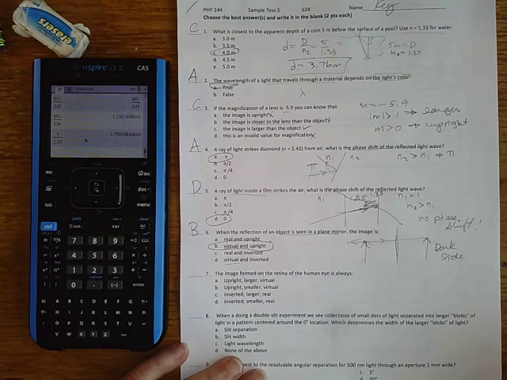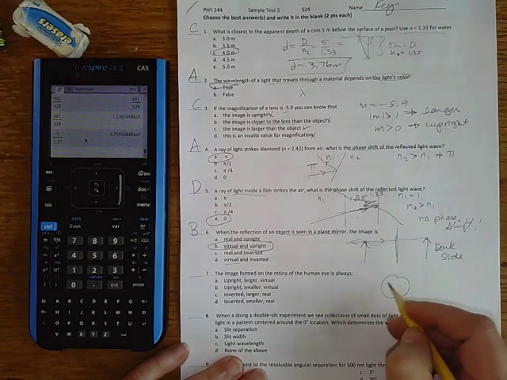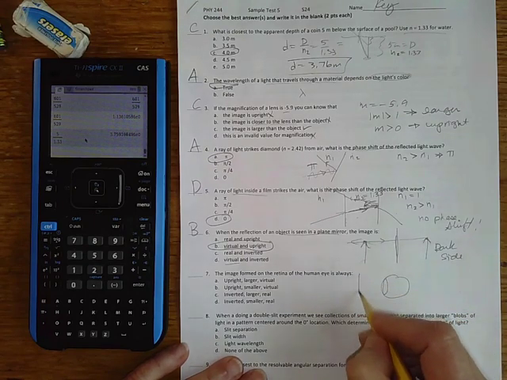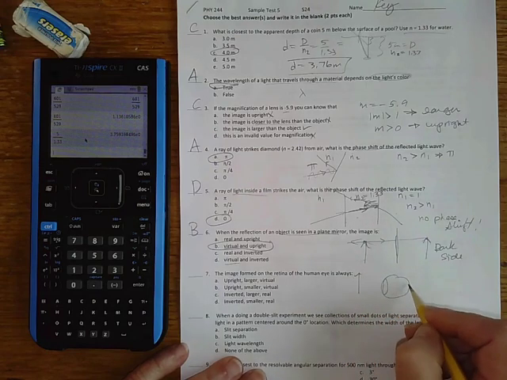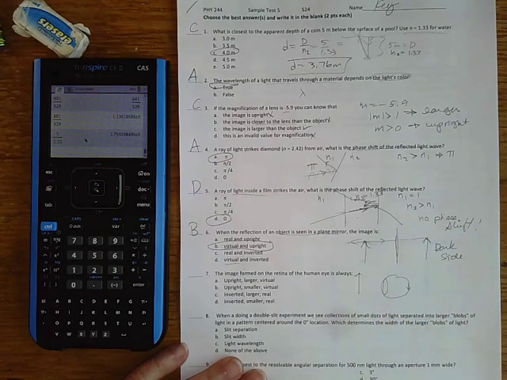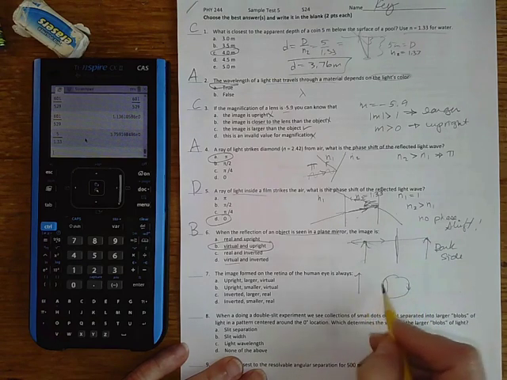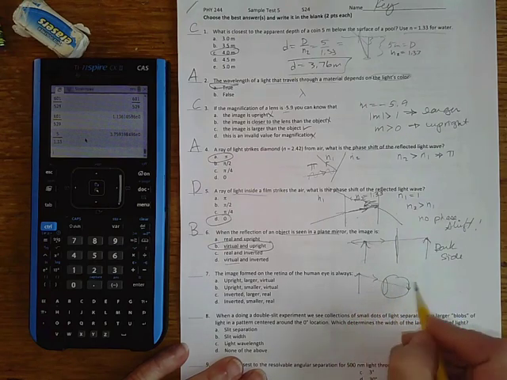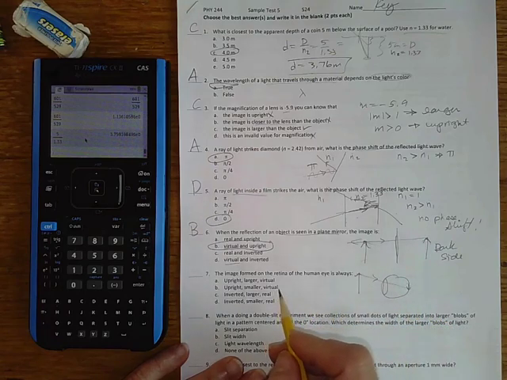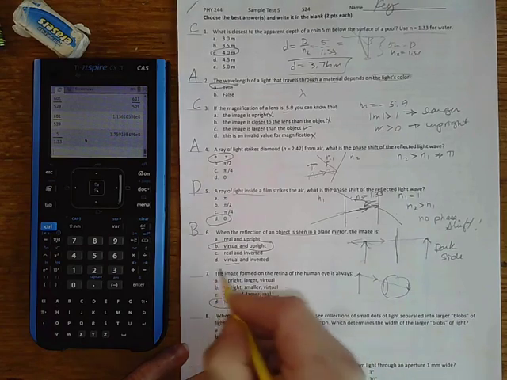The image formed on the retina of the human eye is always, and so we have a converging lens, we always get an image that's back inside the eye, it's upside down, and it's on the side of the lens where the light travels after it hits the lens, so it's real. So it's inverted and real and smaller. There we go. So that's a D.